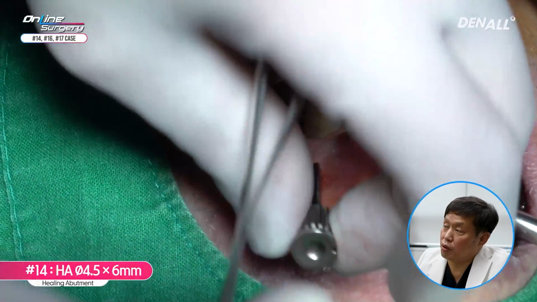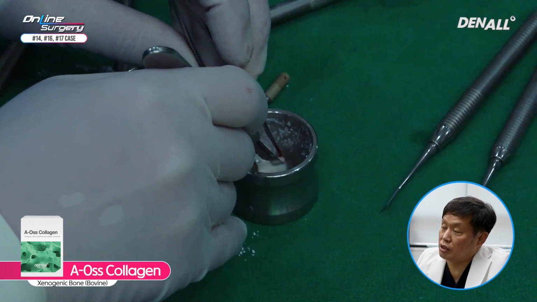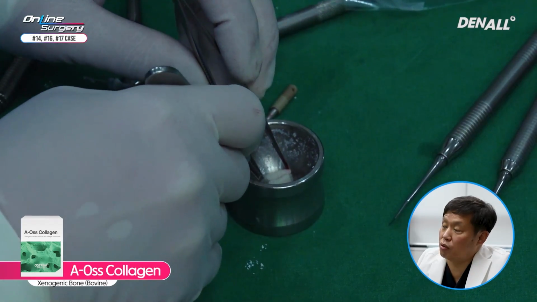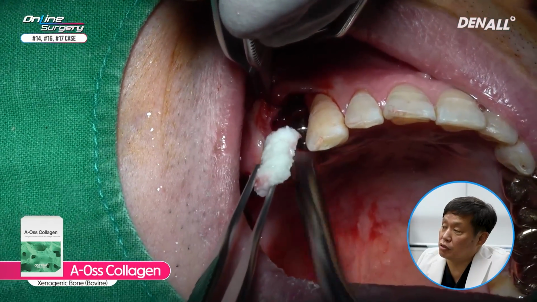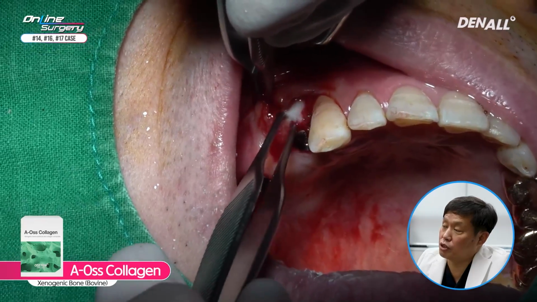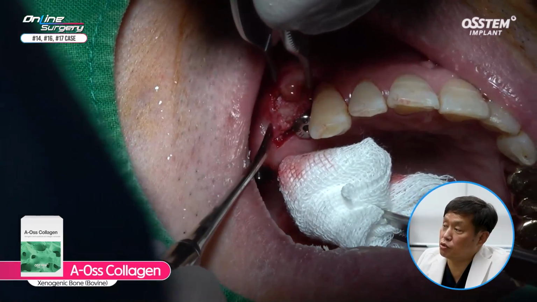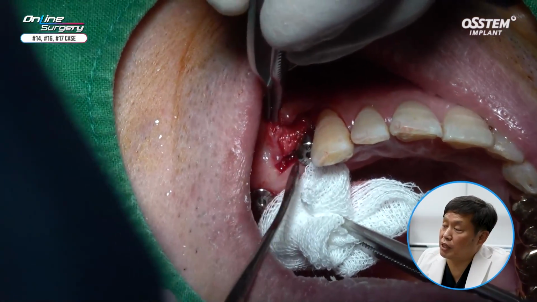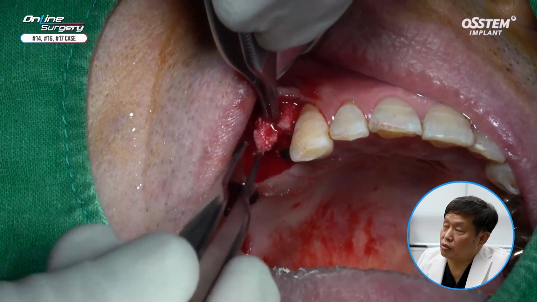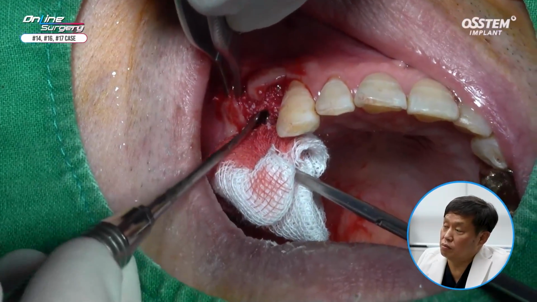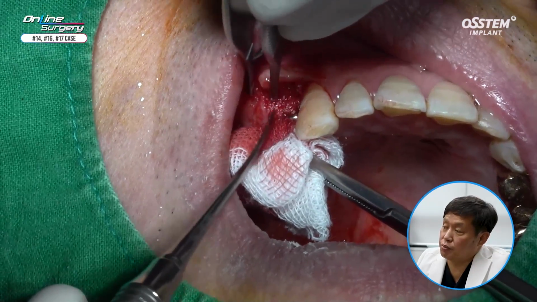In the buccal bone defect area, AOS collagen was used. Rather than using particulated bone graft material, if you use collagen material, it's easier to apply, and even without the use of membrane, healing can be done nicely. If you use AOS collagen, you can do socket preservation or GBR in the case of buccal bone defect easily. AOS collagen was used to do bone graft in the buccal side because minor flap reflection was done. Membrane was not used.